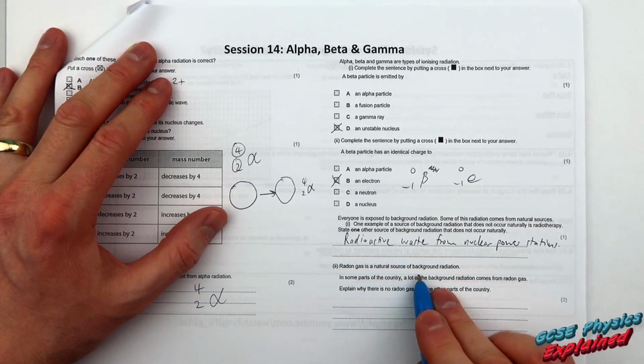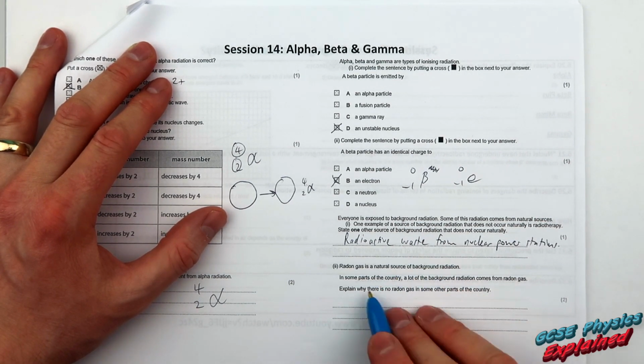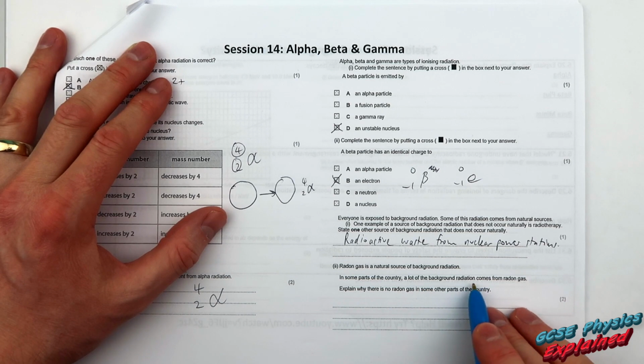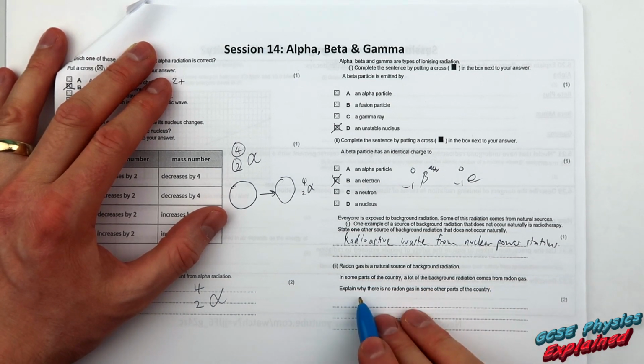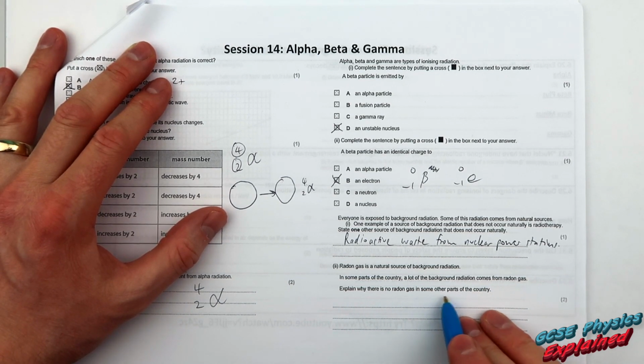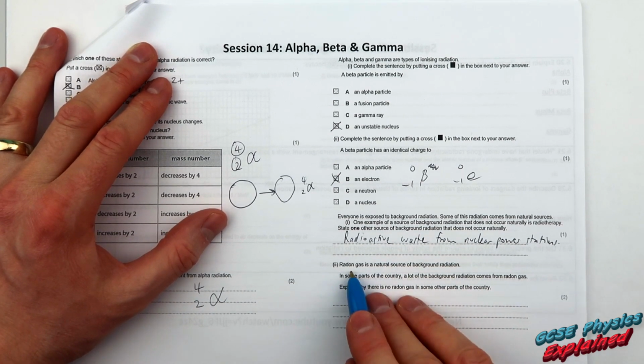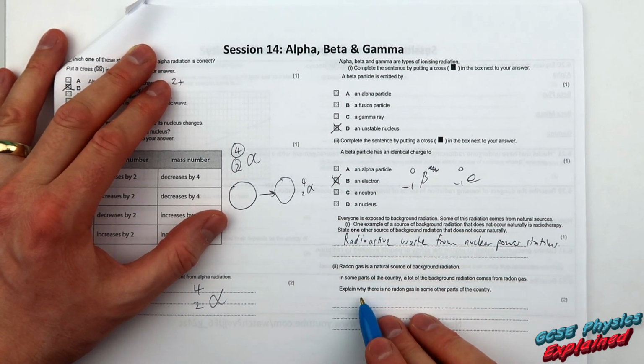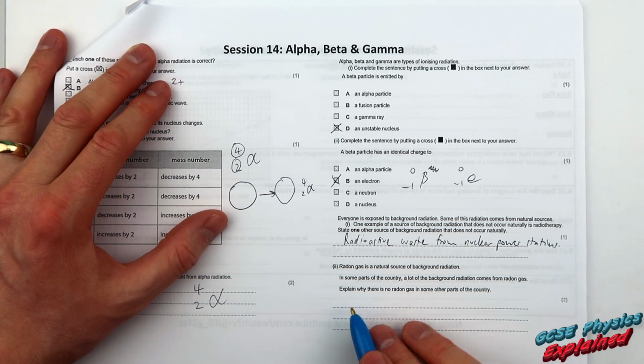Radon gas is a natural source of background radiation. In some parts of the country, a lot of the background radiation comes from radon gas. Explain why there is no radon gas in some other parts of the country. Radon gas is emitted from radioactive rocks. In some parts of the country, there may not be any radioactive rocks, so therefore there's no radon gas.